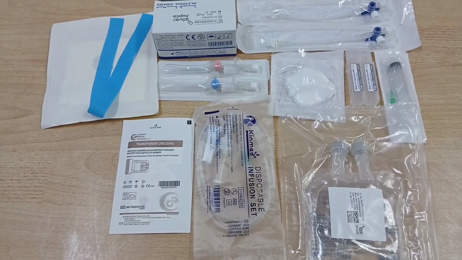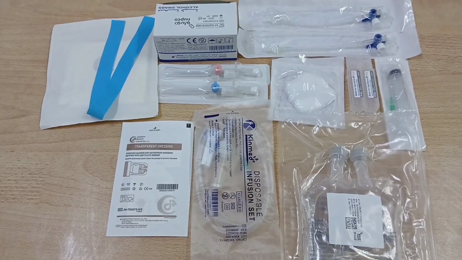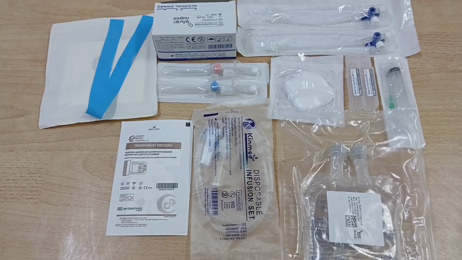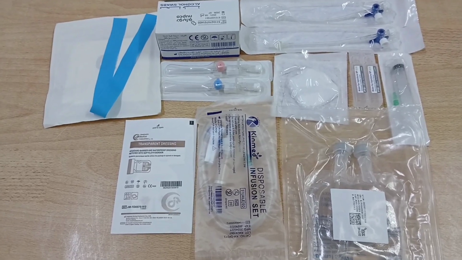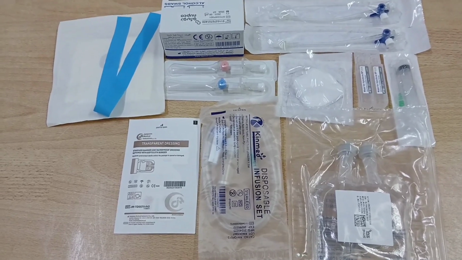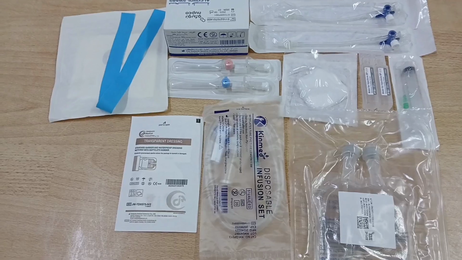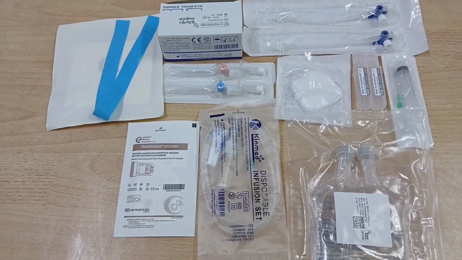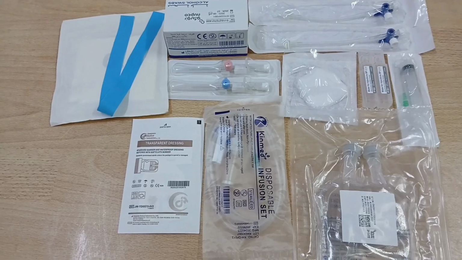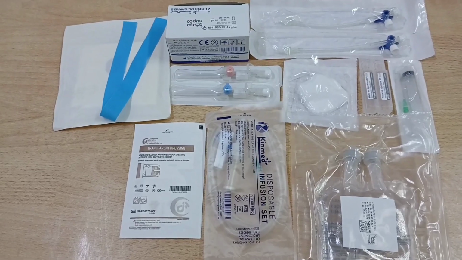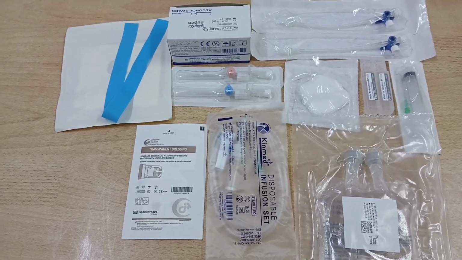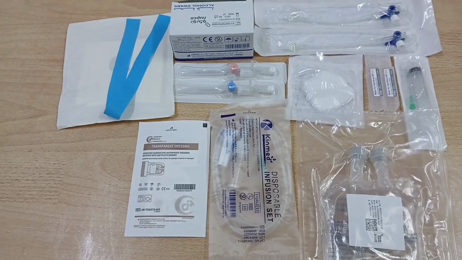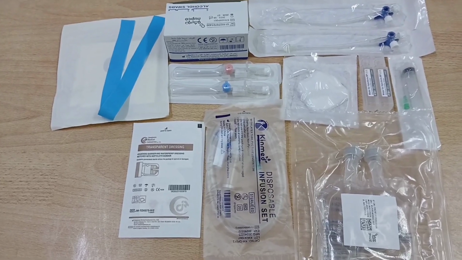Hello guys, today our topic is IV fluid calculation, how we have to do the calculation. This topic is very important for your exam as well as when you are handling the patient. So you should know how to do the calculation, IV cannulization and how to connect the fluid. Before that, I will explain what the items needed are. Then I will explain the procedure. Then we will go for the calculation part.